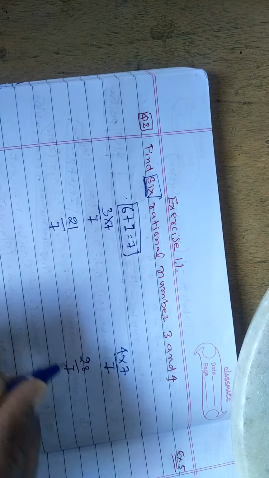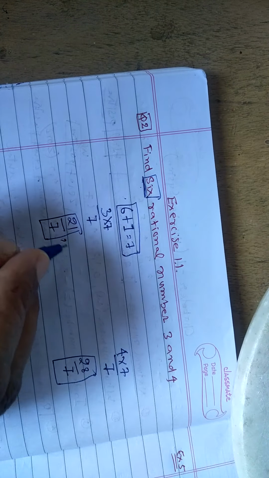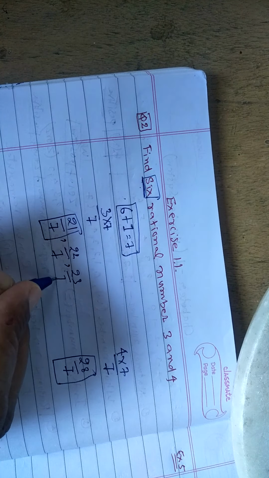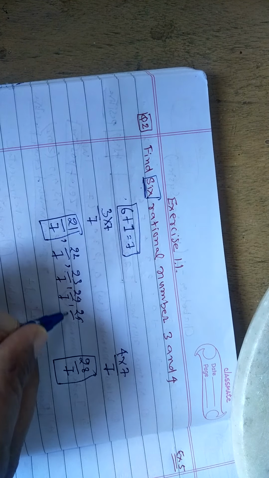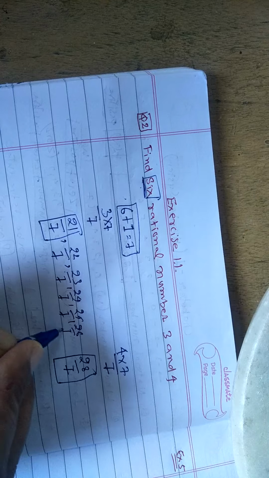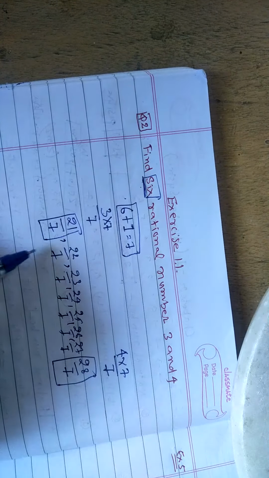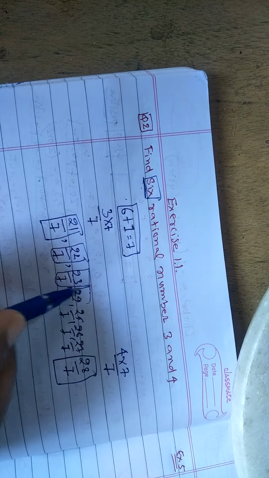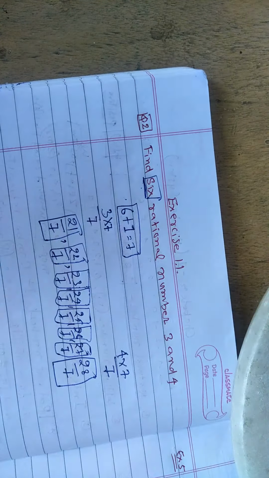So we proceed from 21 by 7. After that 22 by 7 will come, then 23 by 7, 24 by 7, 25 by 7, 26 by 7, and 27 by 7. So we got the required six rational numbers between 3 and 4. This is the 1, 2, 3, 4, 5, and this is the 6. So we got the required numbers.